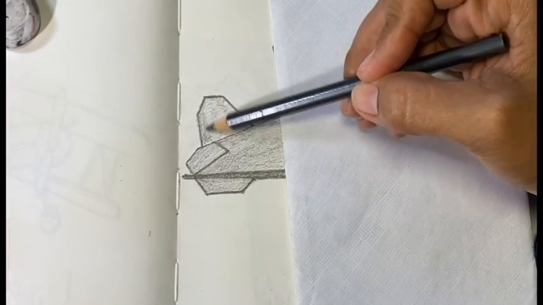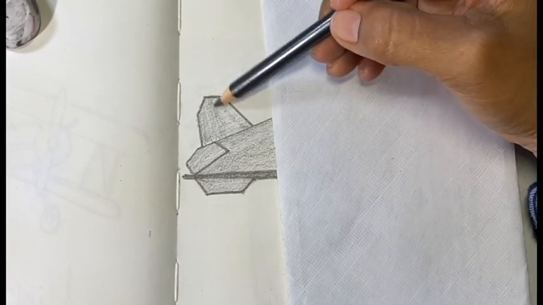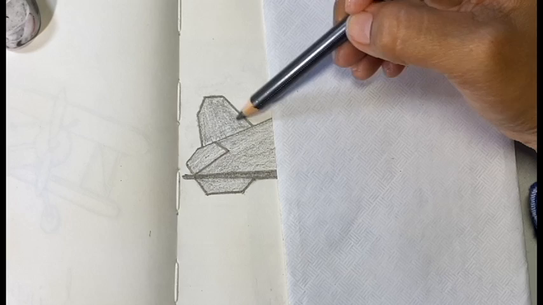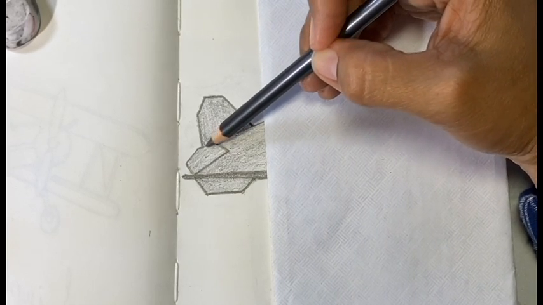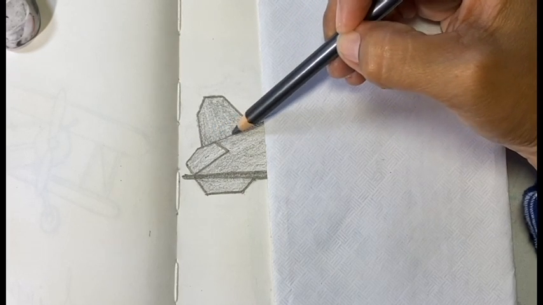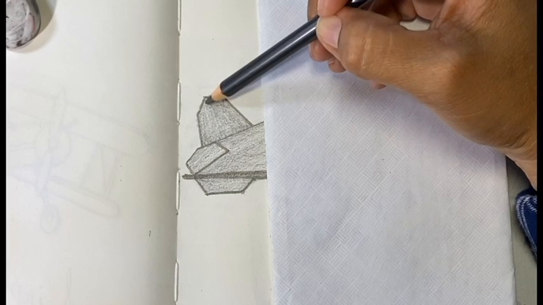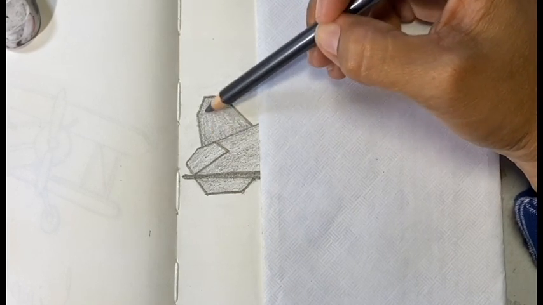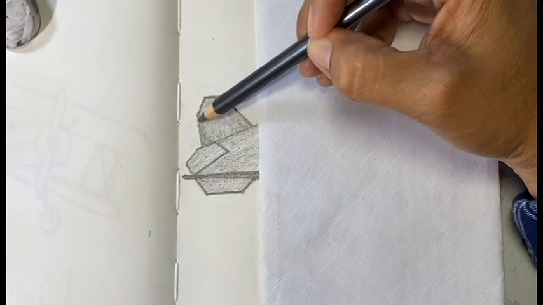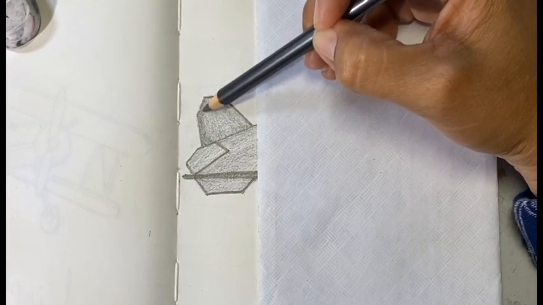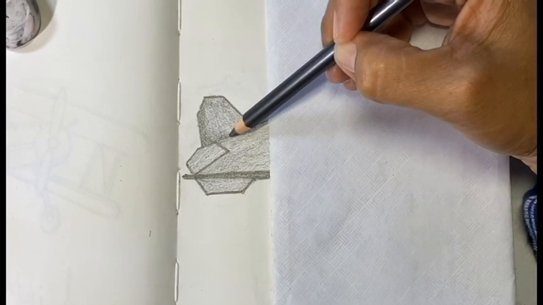Section going up and down like this. Look what I'm doing here. You see it? I'm bringing it in slow, separating the sections again.